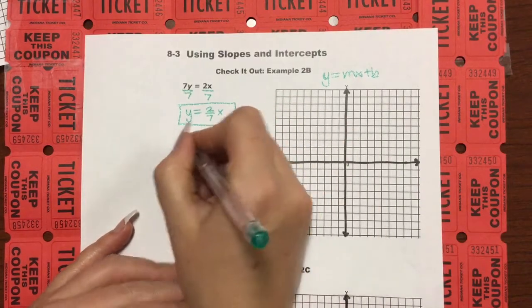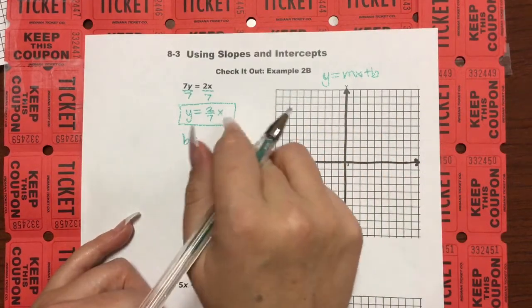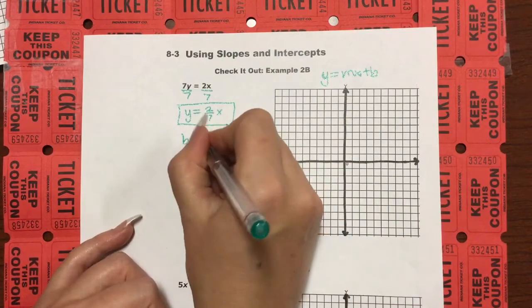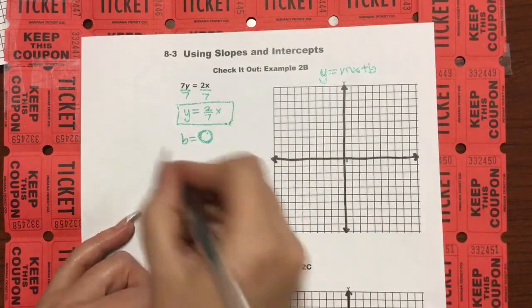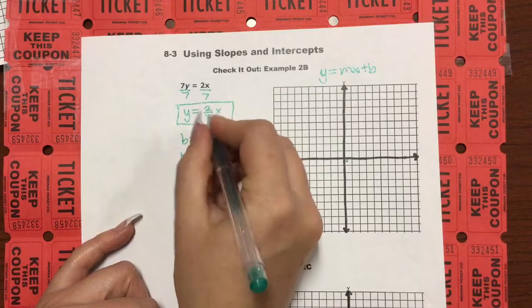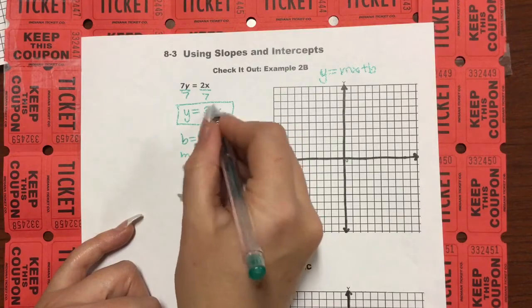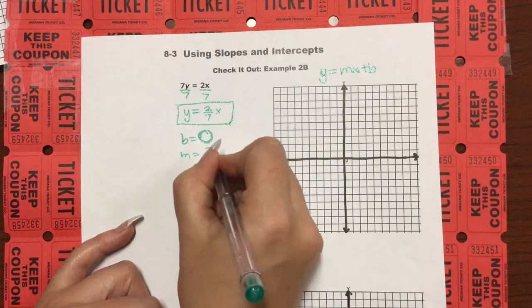All right, what's our y-intercept? Our y-intercept is the number over here, but there is no number, so that means the y-intercept is 0, and that's totally okay. What's our slope? Our slope is the number attached to the x, and it is 2/7 times x, so our slope is 2/7.